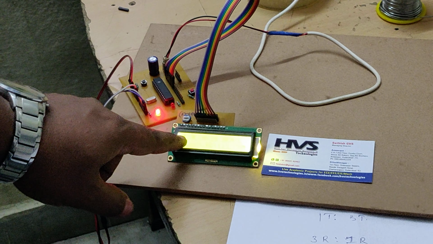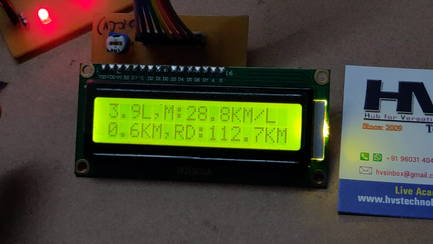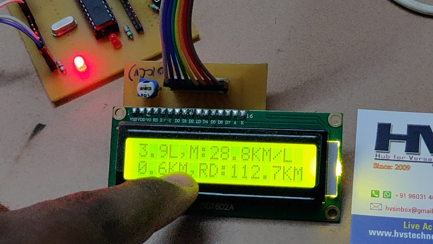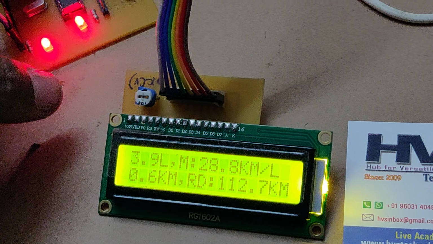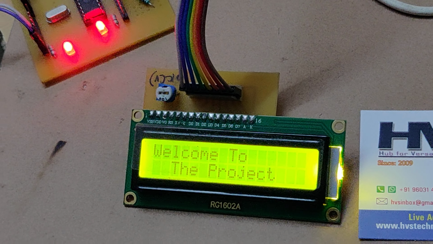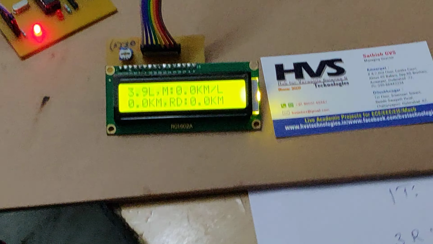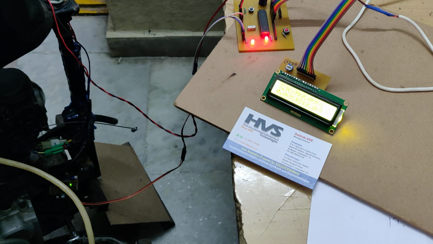Right. As of now 3.9 liters exist, and we have previously calculated the distance directly. Now let us take out some petrol and check it manually.